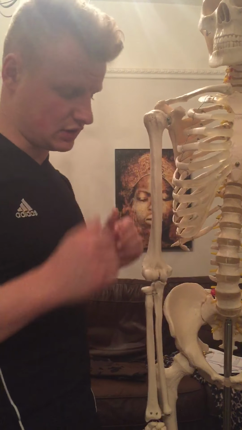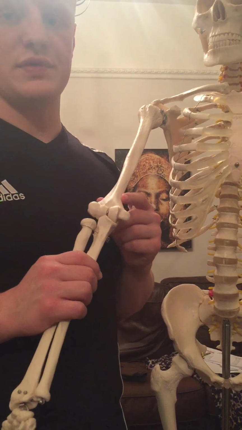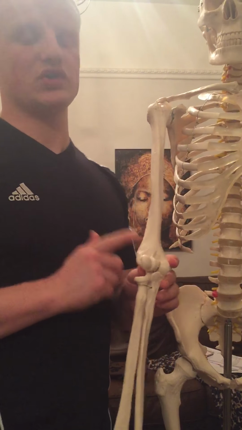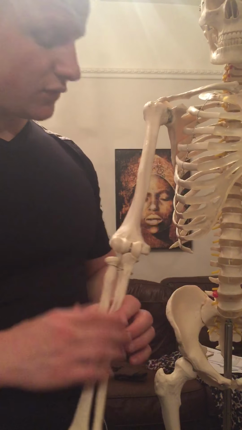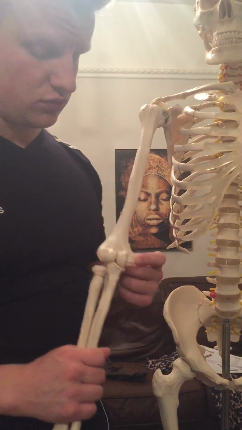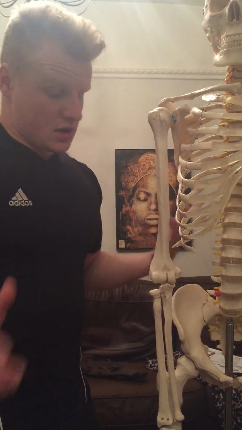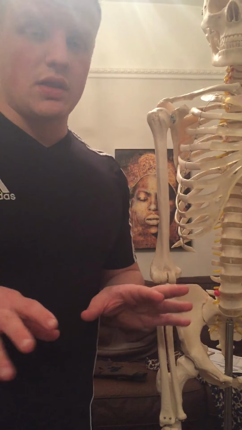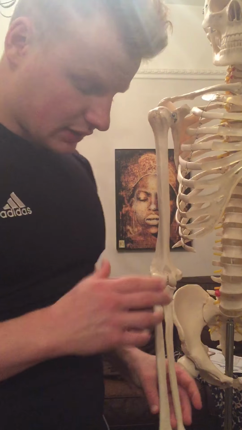So we've got the humerus here. We've got the medial supracondylar ridge of the humerus, and we've got the lateral supracondylar ridge of the humerus, and then we've got the lateral epicondyle of the humerus, then we've got our medial epicondyle of the humerus, then we've got the capitulum, the trochlear notch, etc. And that's only what I'm going to really talk about there. So again, we're going to move down.